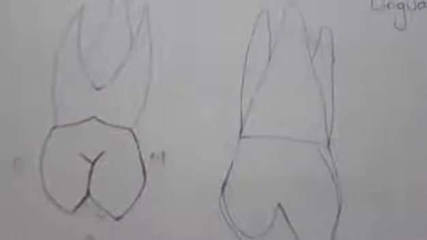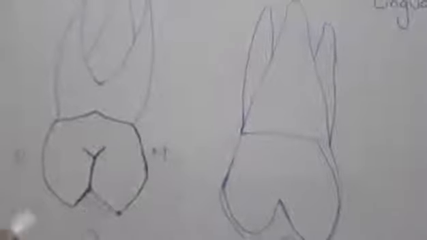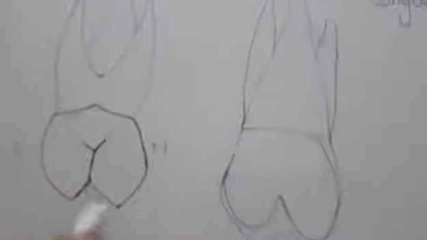Unfortunately, I don't have models today. I'll try to get the models from the museum tomorrow and I'll re-explain these surfaces on models. So this one is the buccal aspect of the maxillary first molar. The shape of the buccal aspect is trapezoidal with the longer side at the occlusal.